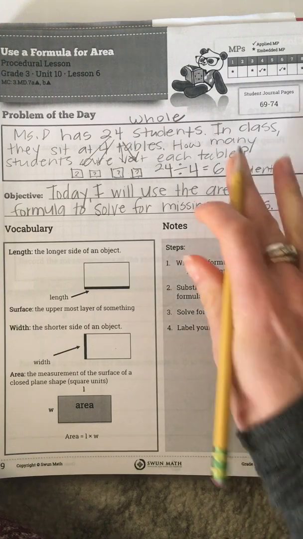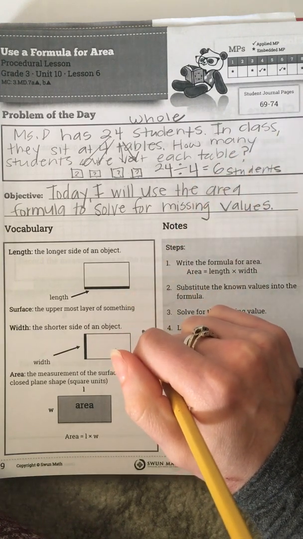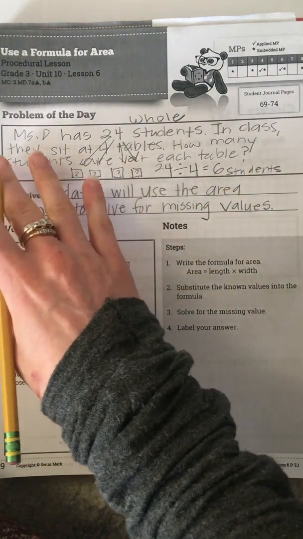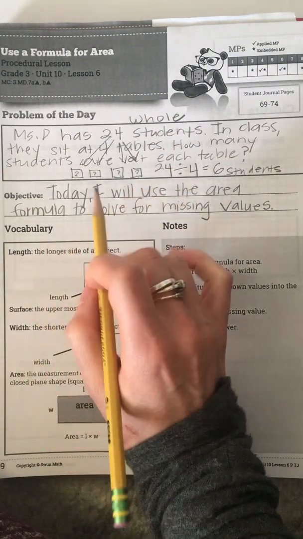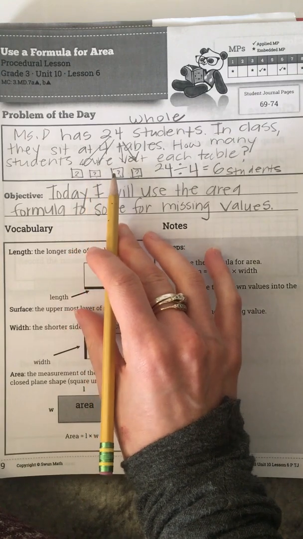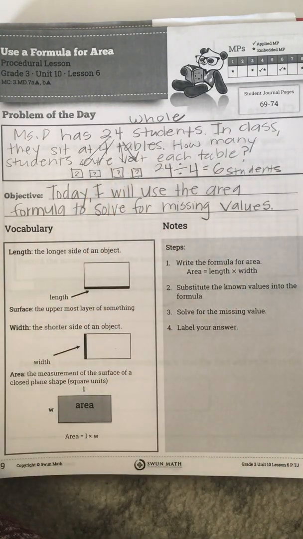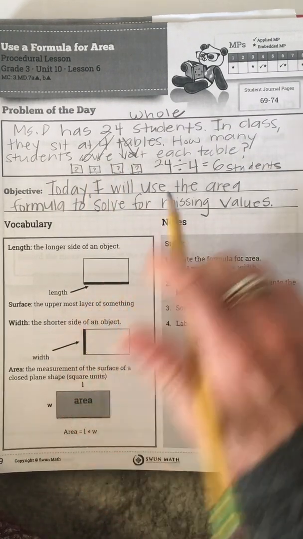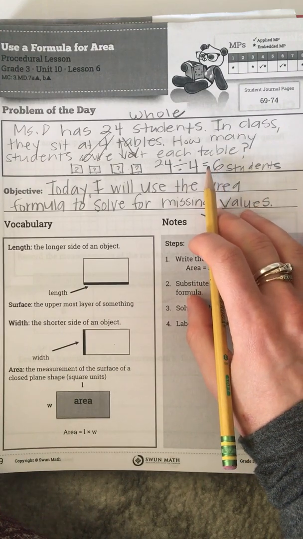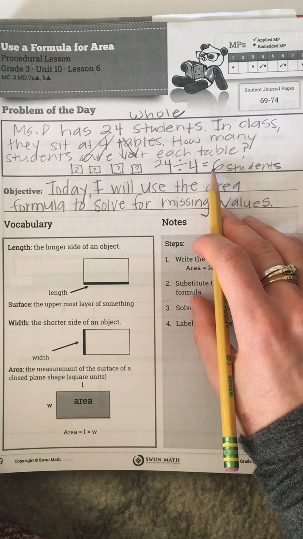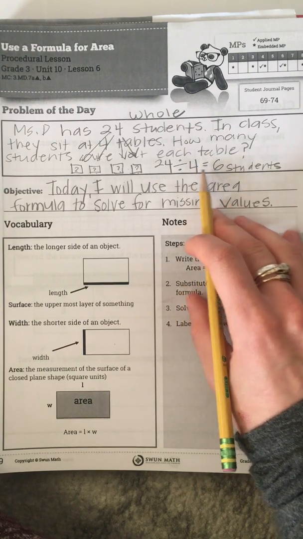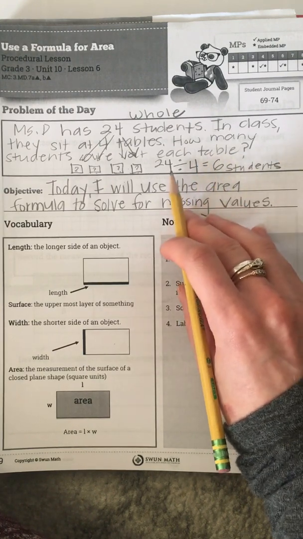And I kind of made a mistake here now that I'm rereading it. I shouldn't have just put in class they sit at 4 tables. I should have put something about there's an equal amount of students that sit at 4 tables, because we know that when we're working with division, there always is an equal amount at each table. Okay? And then the way we would have made this a multiplication problem was if I said there are 4 tables and 6 students at each table, how many students do I have in all? Because then we're looking for the whole.